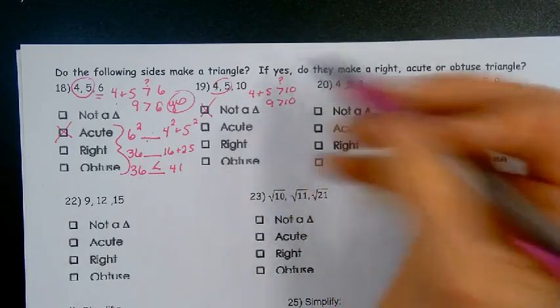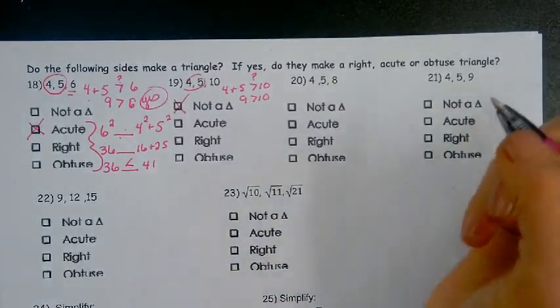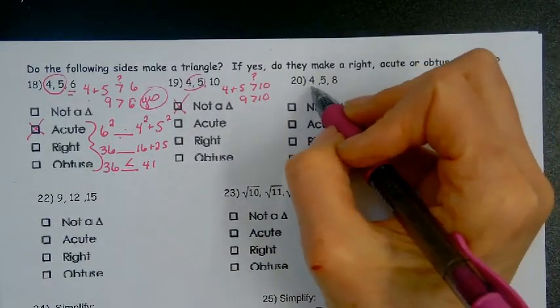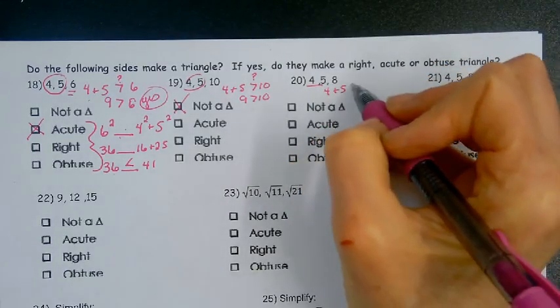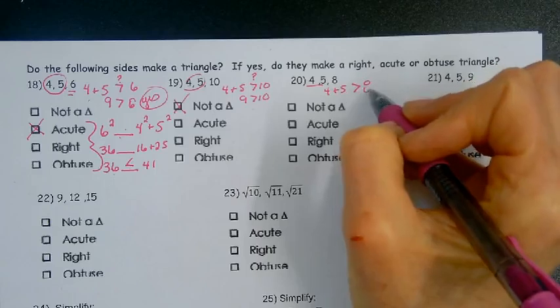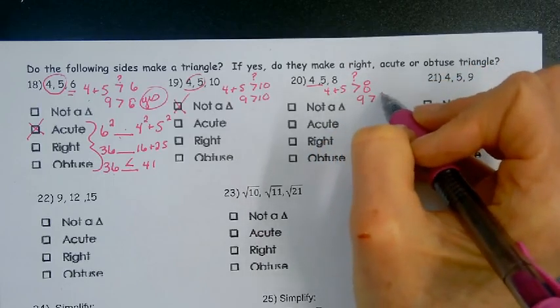Number 20. All right, checking to see if these would make a triangle. 4 plus 5. Right, take the two smaller ones. Is that greater than 8? Yes. 4 plus 5 is 9, so that is bigger than 8. So these do form a triangle. So now we want to know what kind.